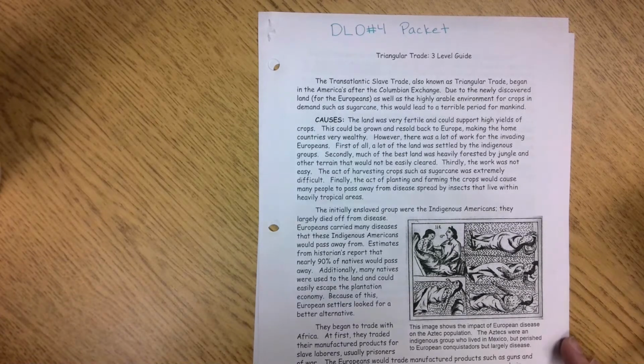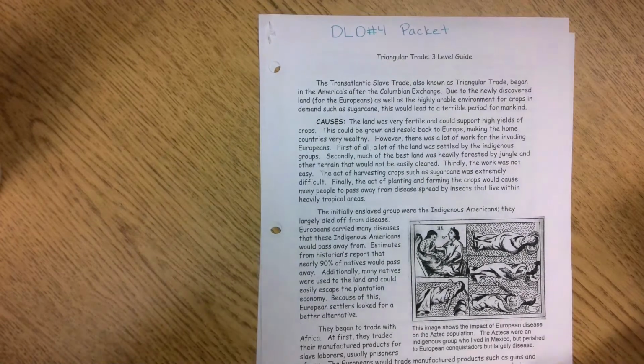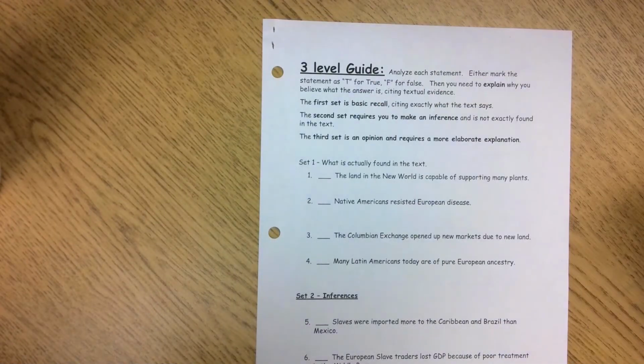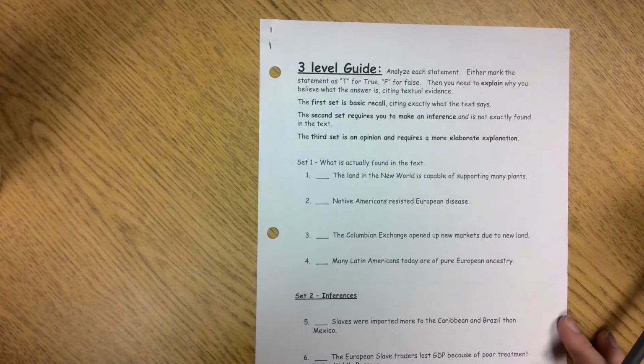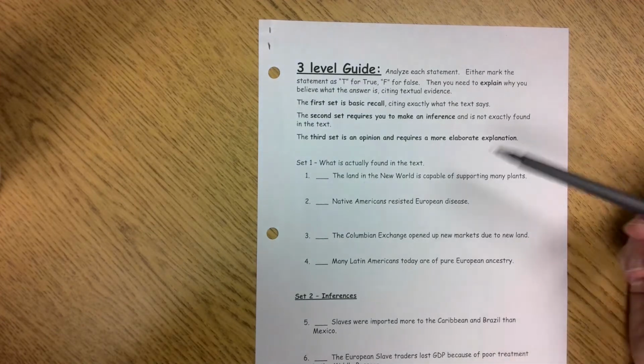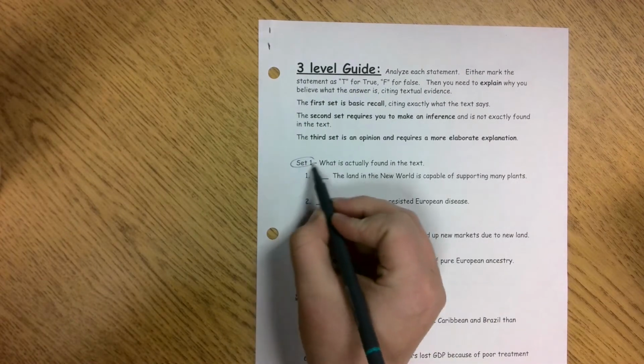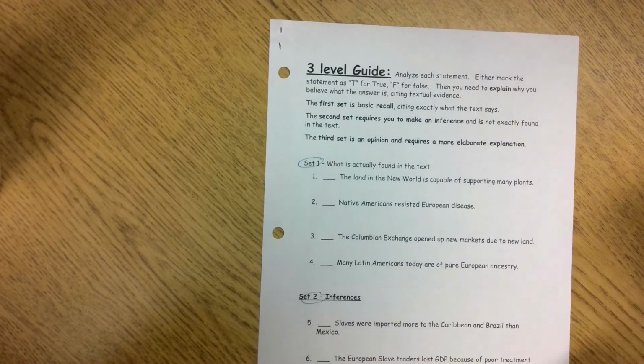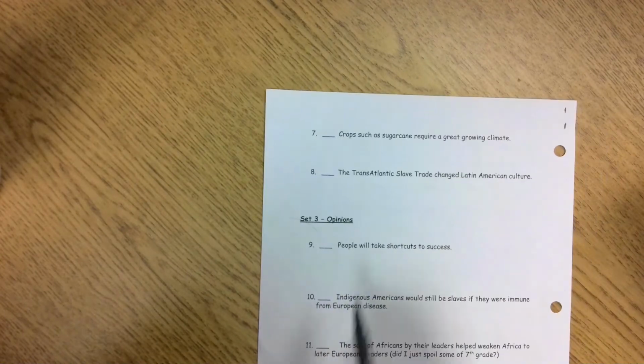Alright, so obviously this one is the Triangular Trade 3-level guide. On the first page you have your article front and back, and then on the next page you have your actual 3-level guide. We're going to spend a minute looking at this to see what we're going to have to do after we read our article. So 3-level guide, there's obviously 3 levels. You have your set 1, your set 2, and on the back, you have your set 3, all right?